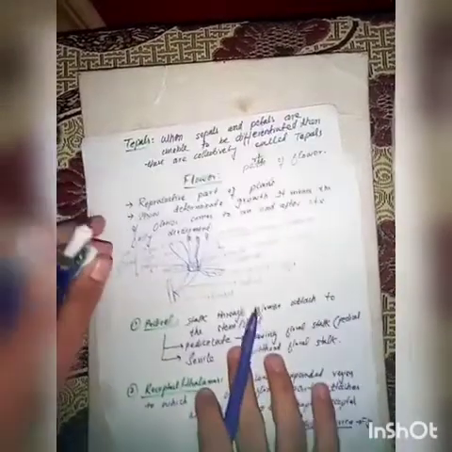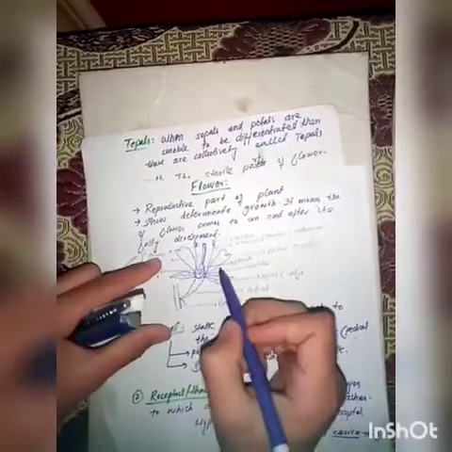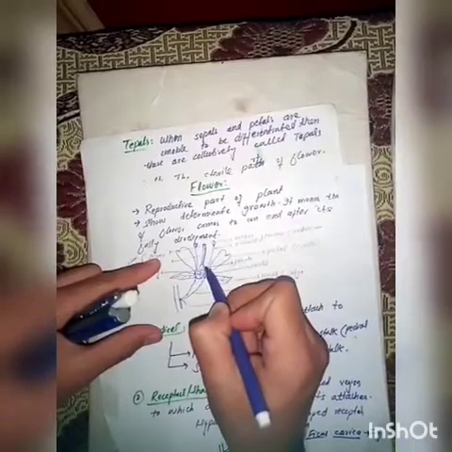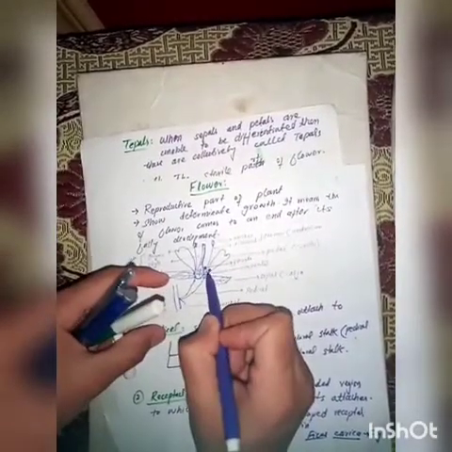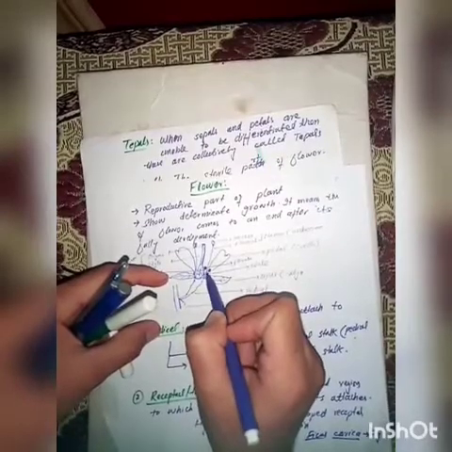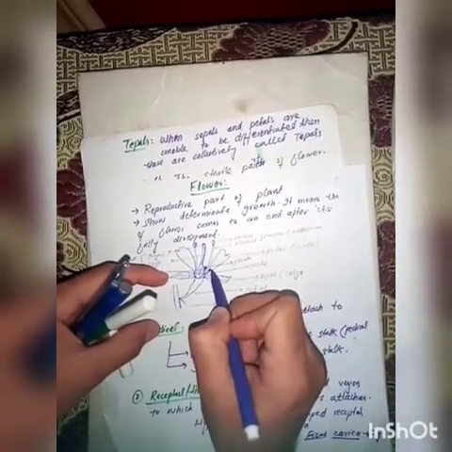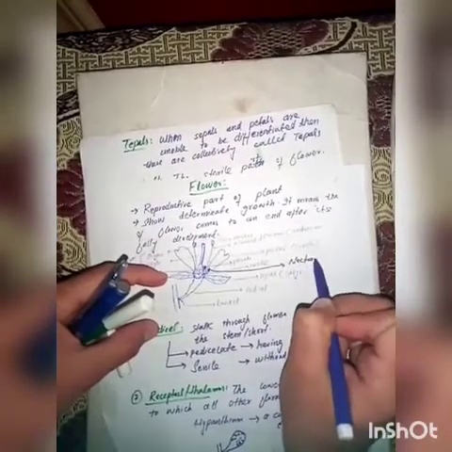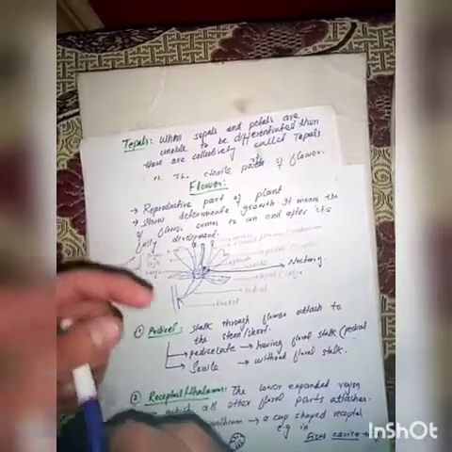Now look at the structure of the flower. Nectary may be present here or between the androecium and gynoecium. So they are the nectary. They are disc-like in shape. So this was all about flower and the sterile parts of the flower.